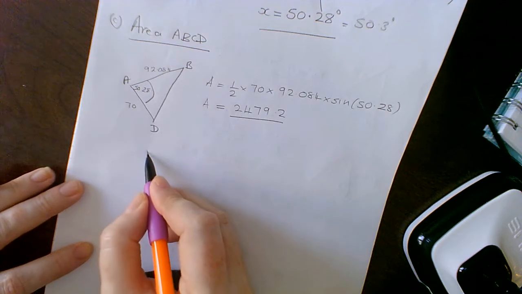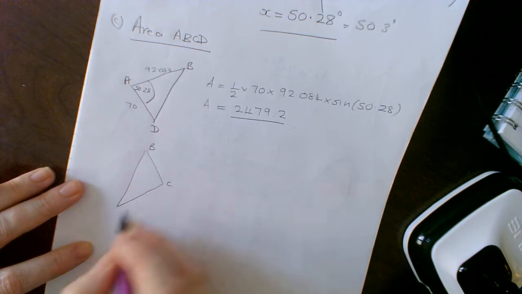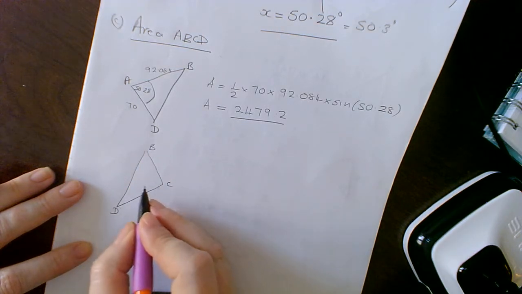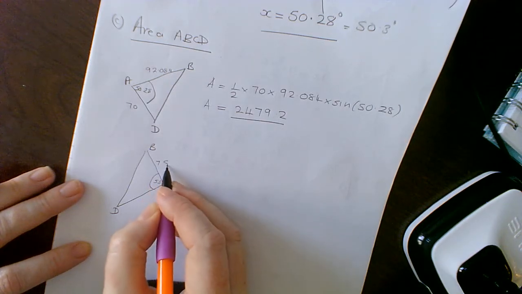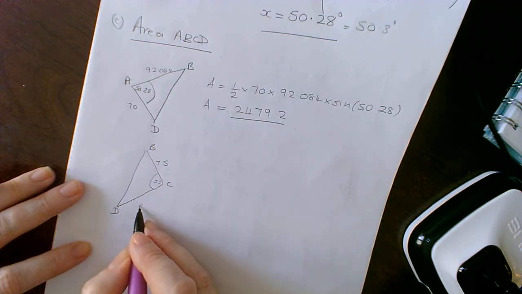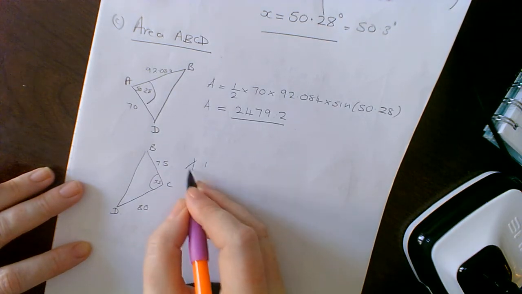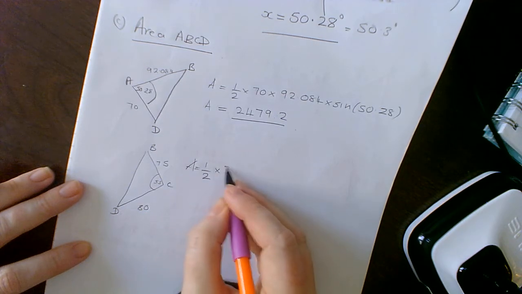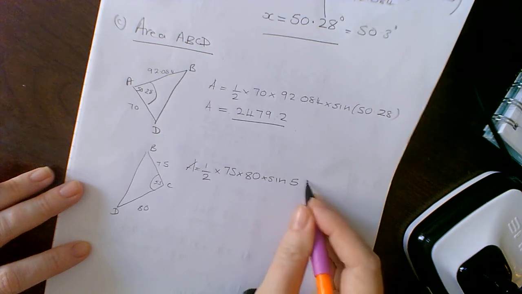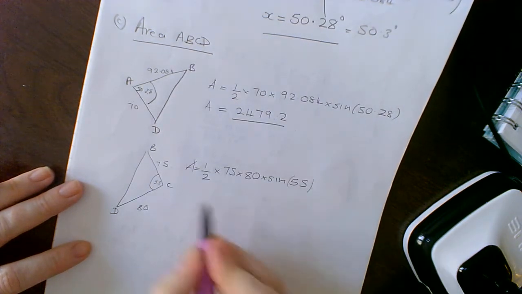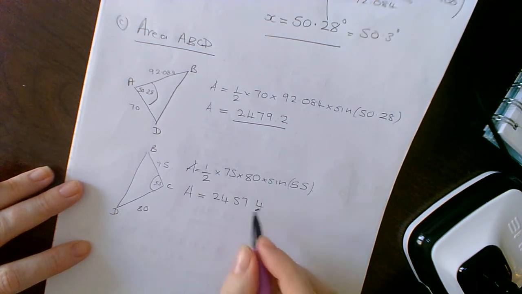I'm going to then go to triangle 2. Now this one will be more accurate because we are given everything for this one in the question. That's 55 degrees. That side is 75. That side is 80. We've got the two sides and the angle, so the area is half times 75 times 80 times sine 55. That gives an answer of 2,457.4.